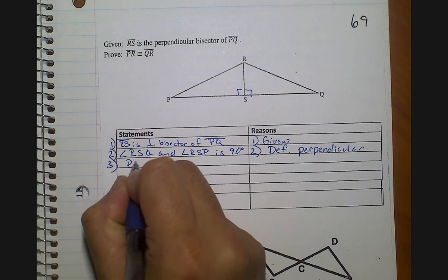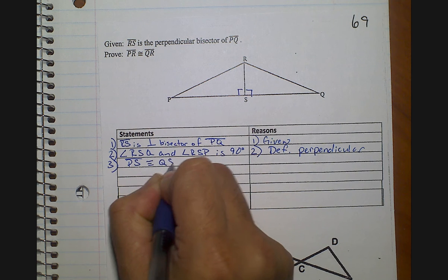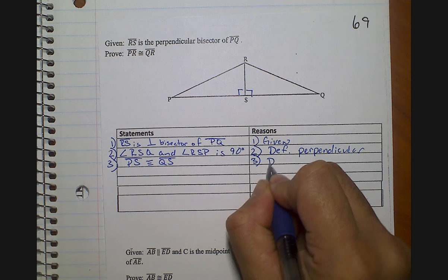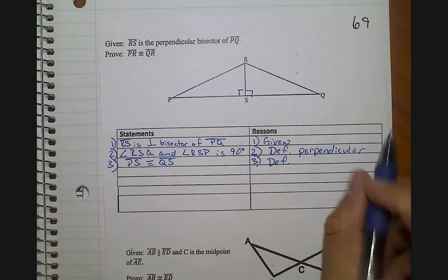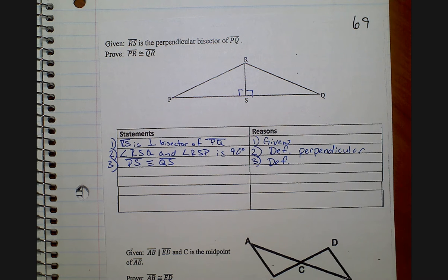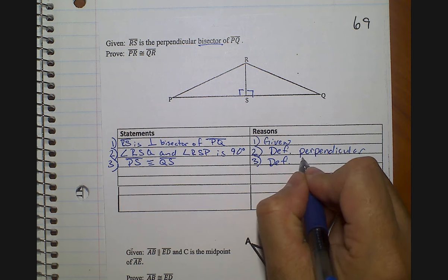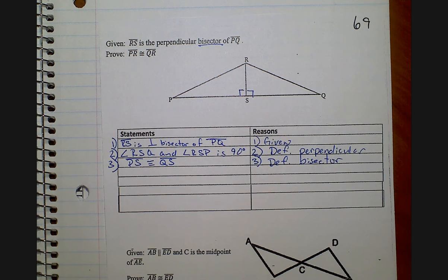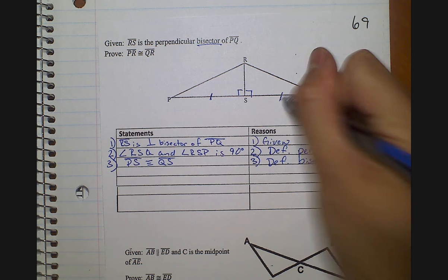So PS is congruent to QS, and that's going to be definition of what? Not congruent. Why do we get that information? Is it bisector? Yes, it is. It is bisector. Definition of bisector. Okay, so now let's go ahead and mark that. So I'm marking it here, marking it here.